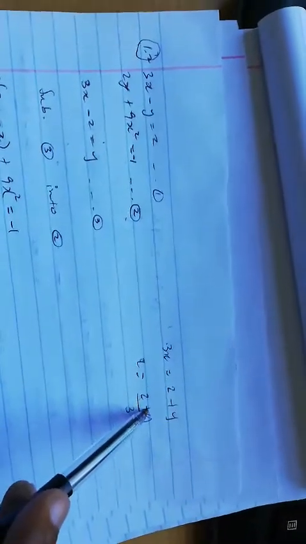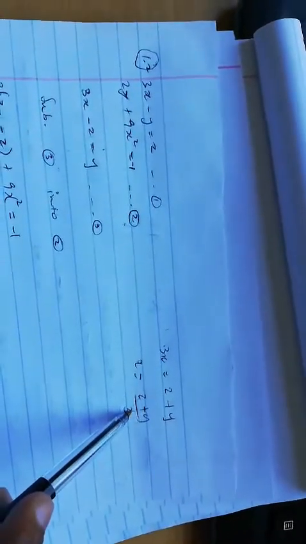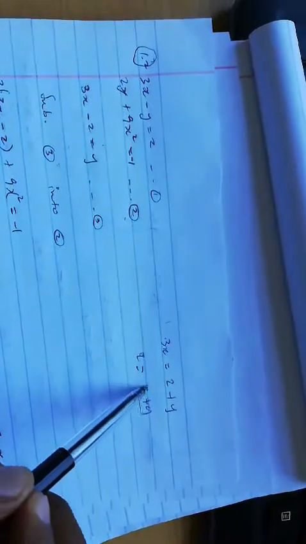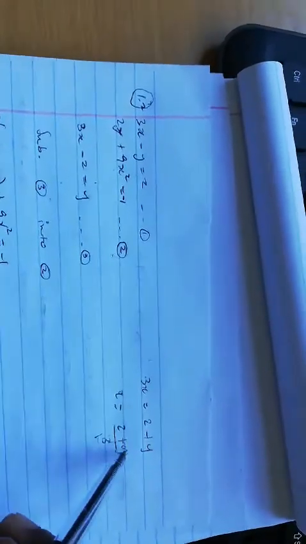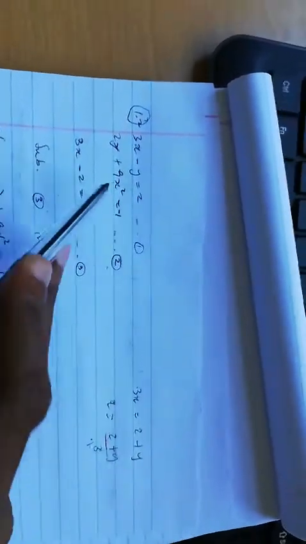So now, wherever you see x here, you're going to have to substitute it with 2 plus y all over 3. It can be messy, because in this case, it's going to be 9 multiplied by that all squared. So you're going to have to square that before you even multiply by 9.